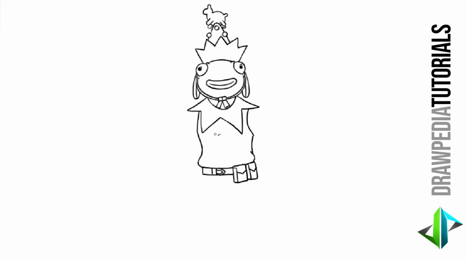In the middle of his outfit, I'm gonna draw a circular shape right there for the buttons and another one inside of that. And inside of that, I'm gonna draw some black dots like that, and I'm gonna repeat that same shape at this lower point.